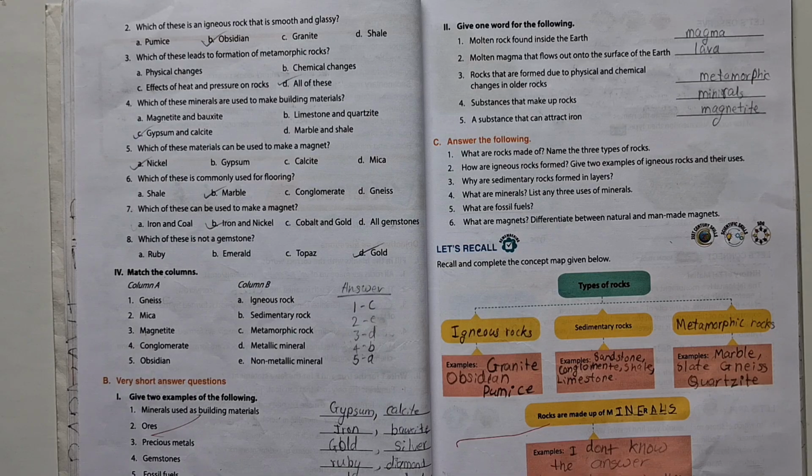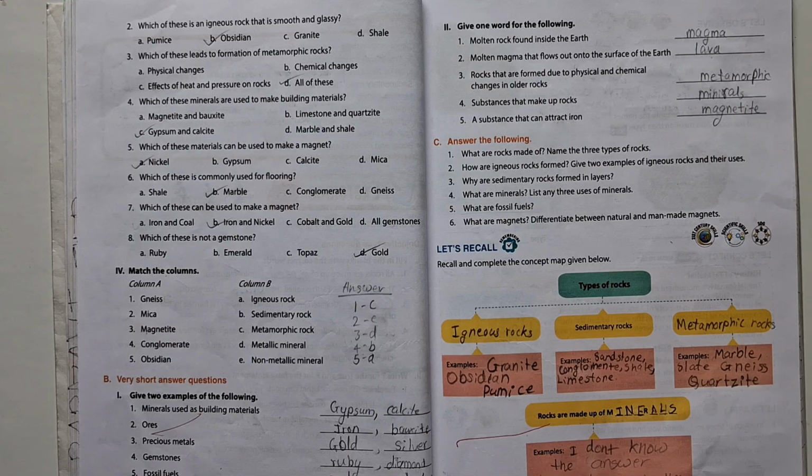Nickel. Sixth one, which of these is commonly used for flooring? Marble. Seventh one, which of these can be used to make a magnet? Iron and nickel. Eighth one, which of these is not a gemstone? This one, gold.